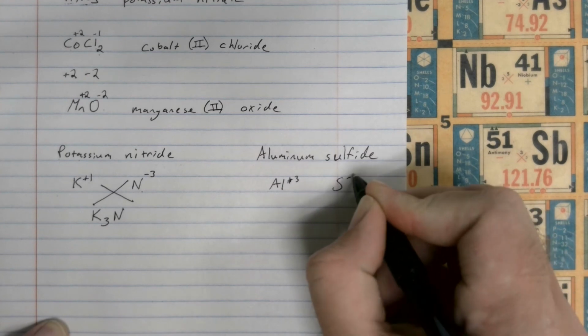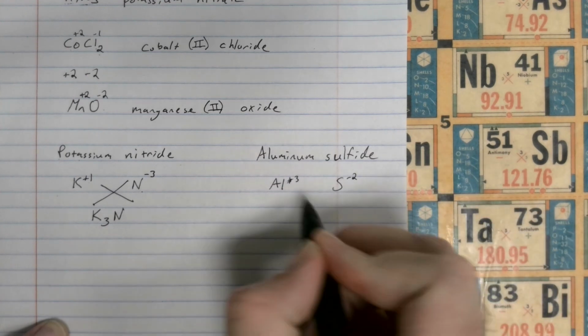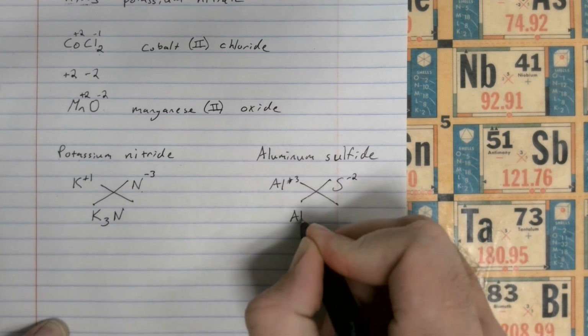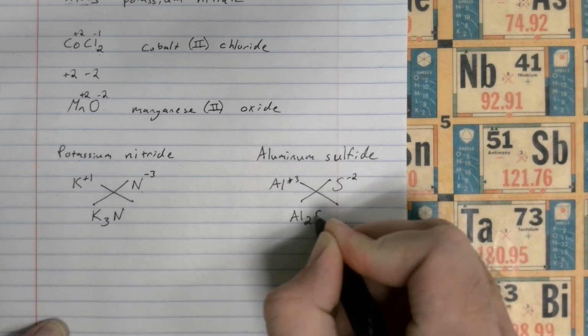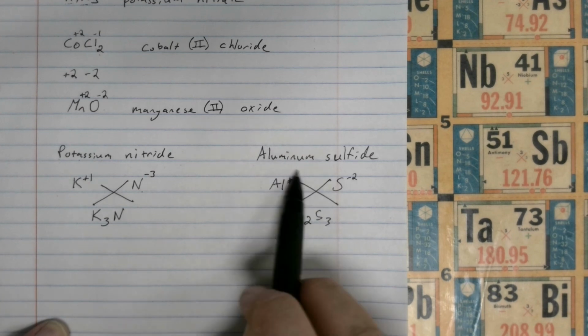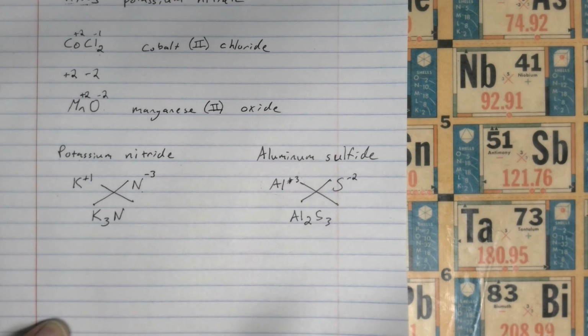Sulfur is -2, group 16. Then I swap and drop. Becomes Al2S3. Okay. And again, where it says cation and anion, all I'm looking for is this and this. Okay, cation, anion.